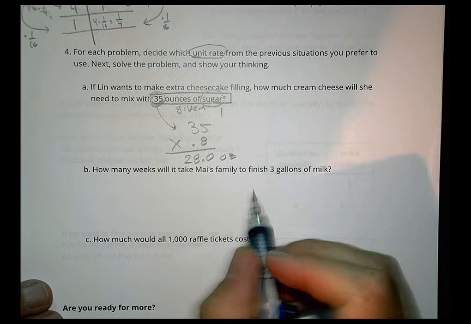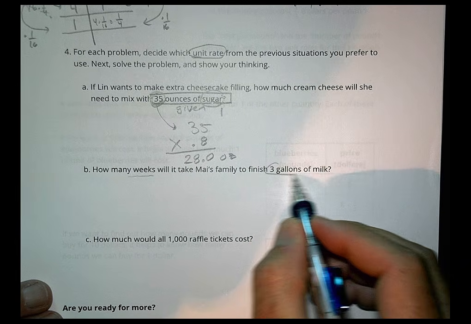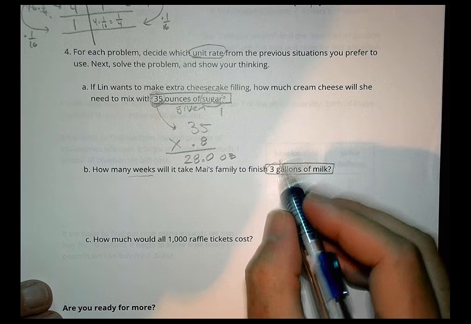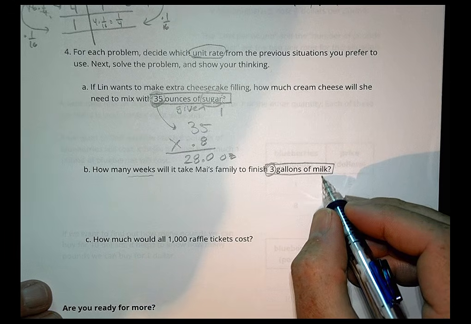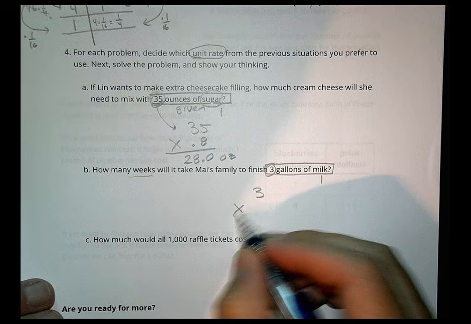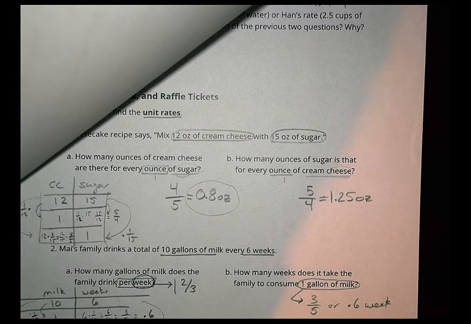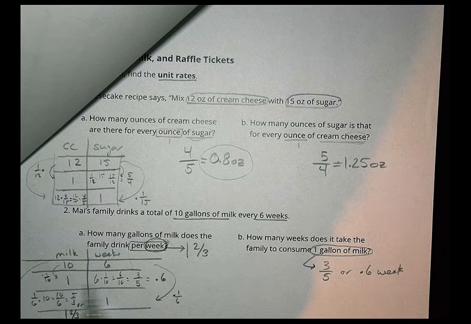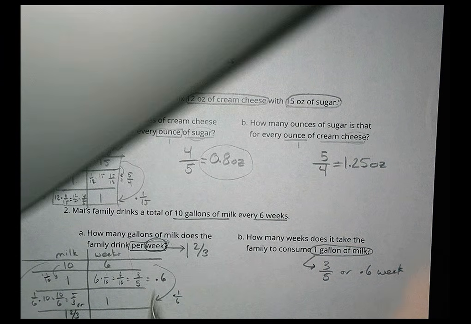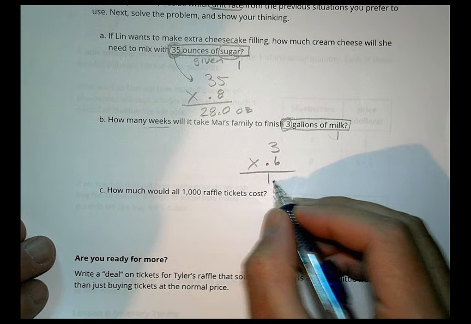And B, how many weeks will it take for May's family to finish 3 gallons of milk? So we're looking at milks here. We have 3. We're going to use milk as our unit rate of 1, and we'll take the 3, and we're going to multiply it by what the unit rate was when milk was our unit. All right, so when milk was 1, here's milk at 1. When milk was 1, weeks was what? 0.6. So we come back here, multiply it by 0.6, that becomes 1.8.